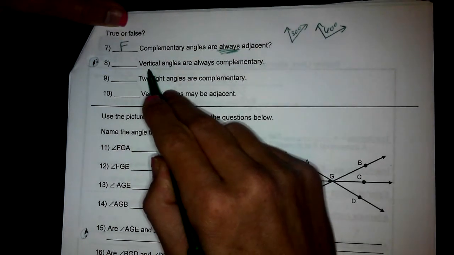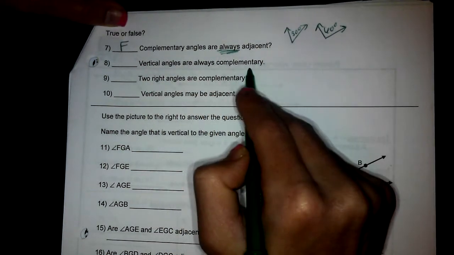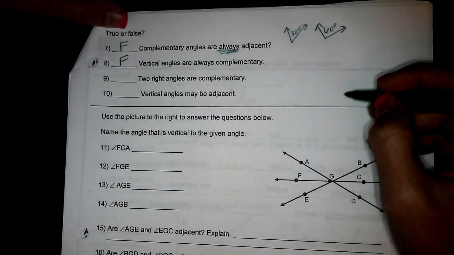Vertical angles are always complementary. So angles that are across from each other always add up to 90 degrees. Well, that's not true, because angles that are across from each other could be anything.